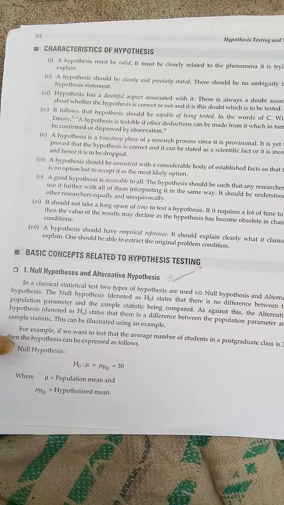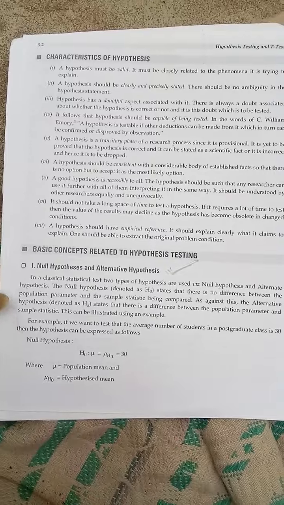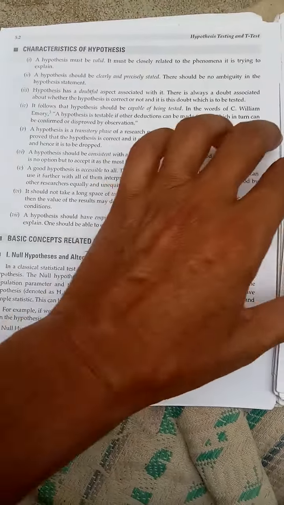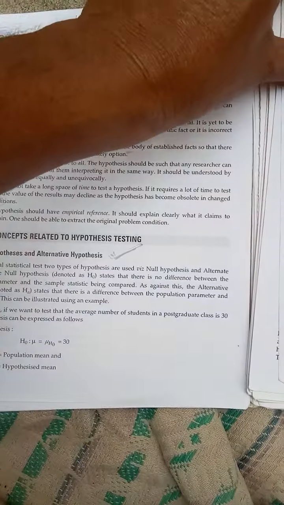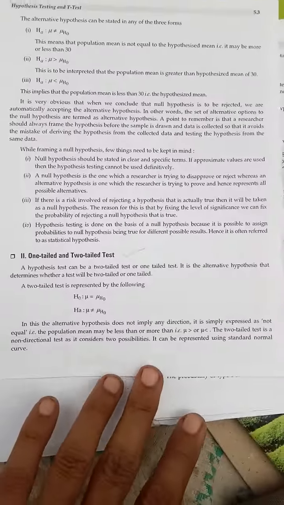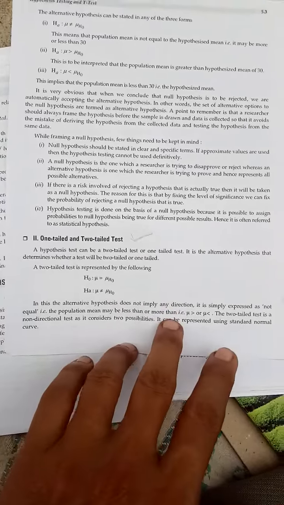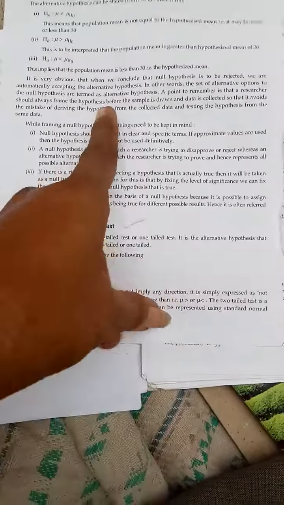Then, my dear students, in short, once I have seen a question like one tail test and two tail test, I will show you the answer for that also. Just go through this one tail test and two tail test. Is it clear, my dear students? Whatever I am showing, these are all from unit number 2, my dear students.